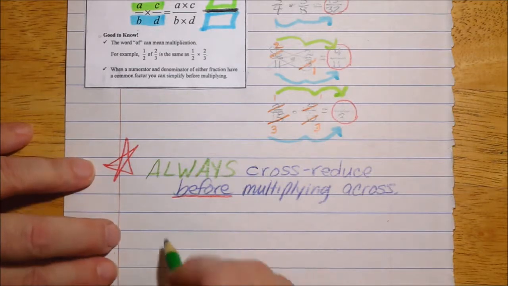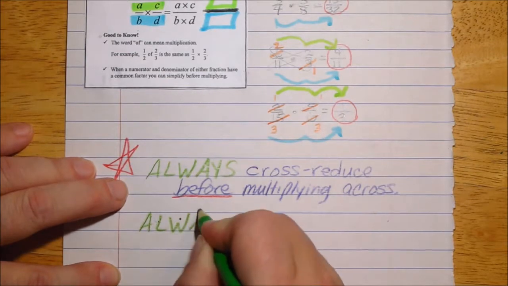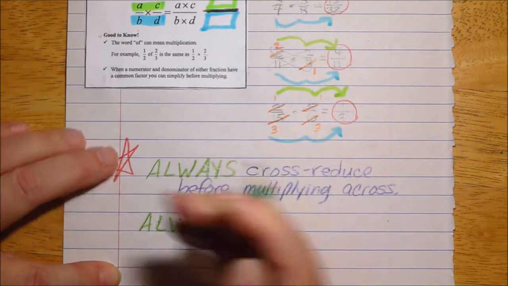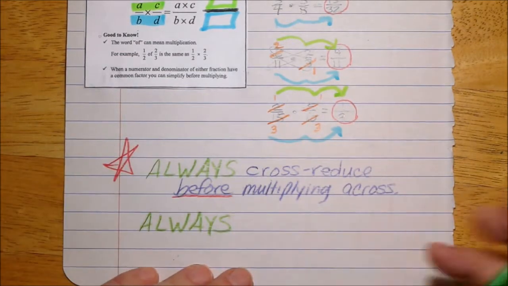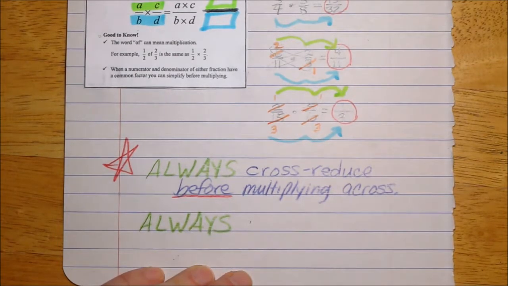Now, the second rule that we're going to have, and we've had this rule before, I talk about it a lot, already did in this lesson. We are going to always check, oh, get my pencil from rolling off.